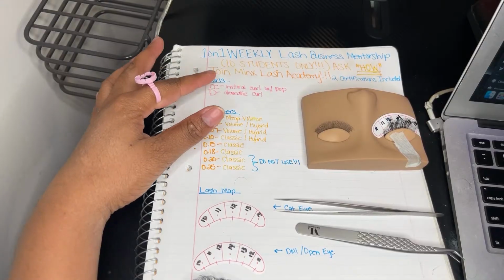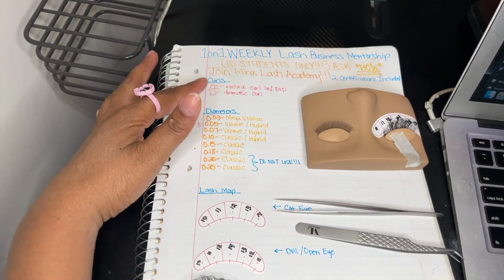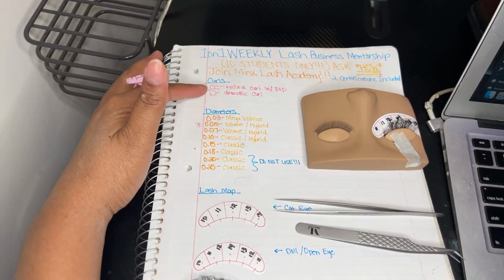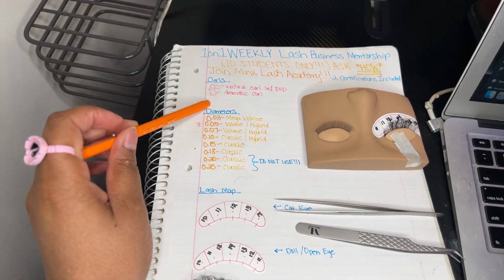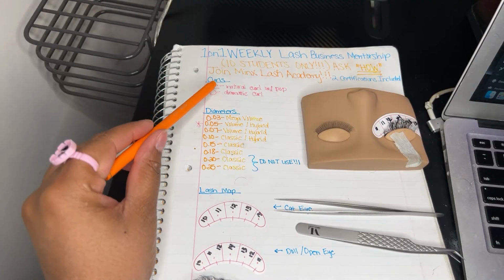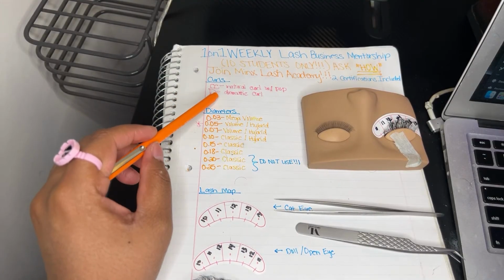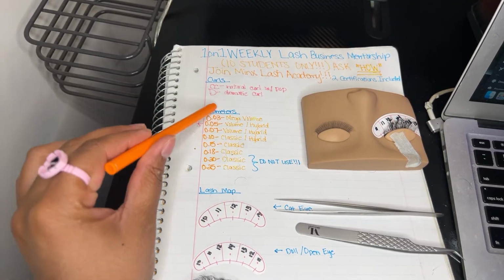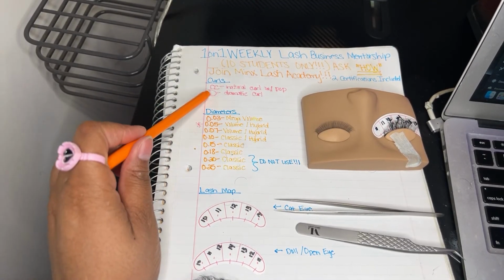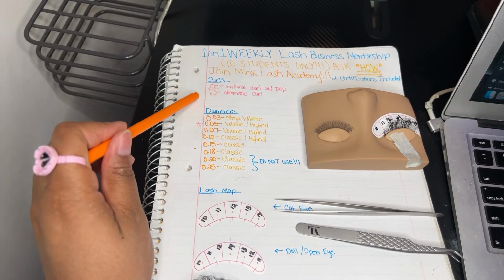It's a whole bunch of different curls out there, ladies. But when you're just getting started, I want y'all to focus on the CC curl and the D curl. Now you got B curl, J curl, L curl, Y curl, YY, LC, ladies. It's a whole bunch of different curls out there, y'all. But when you're just getting started, like I told y'all before, focus on the CC and the D curl.